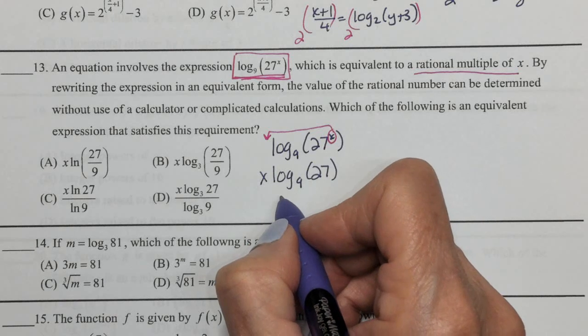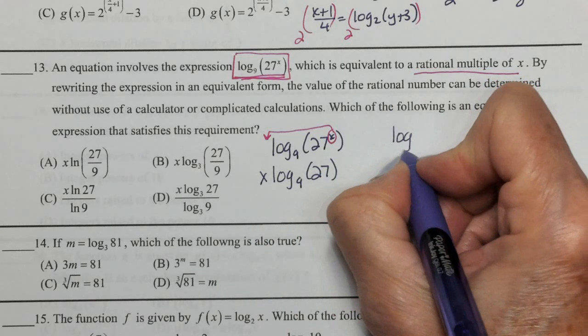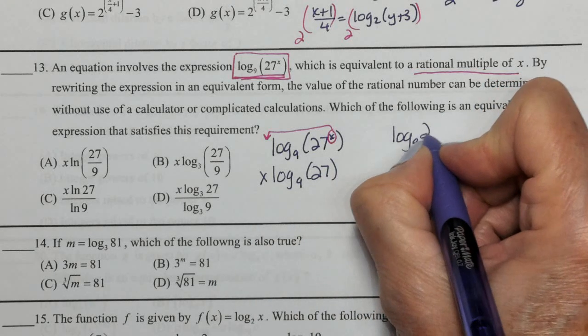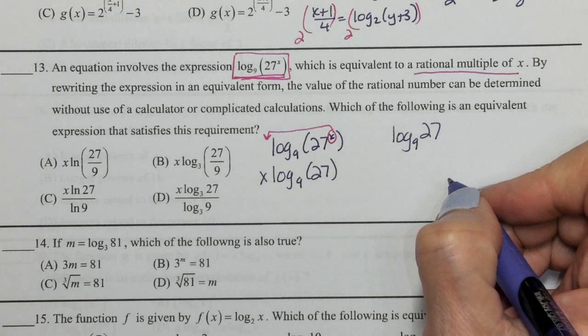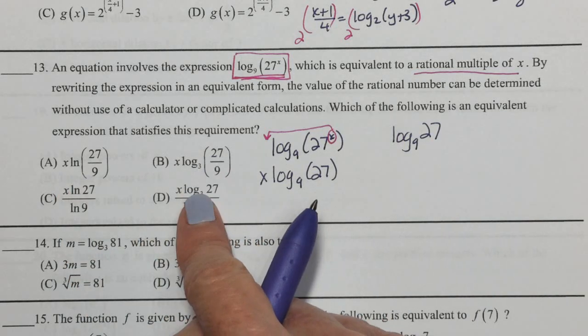I'm using the change of base formula, and the change of base formula says I can change that base to anything I want. I can change it to base E or base 3, either one.